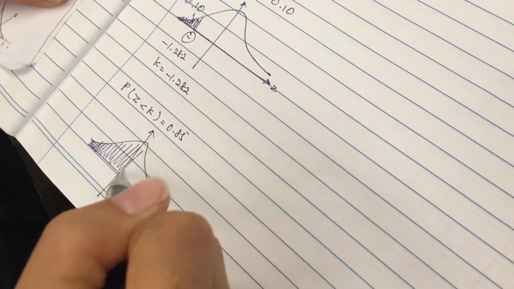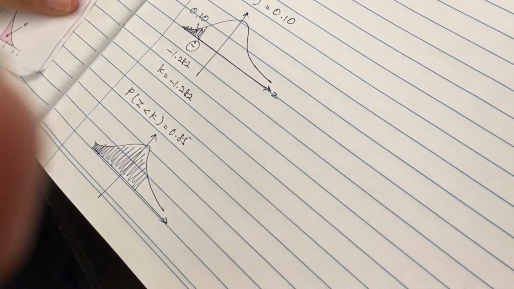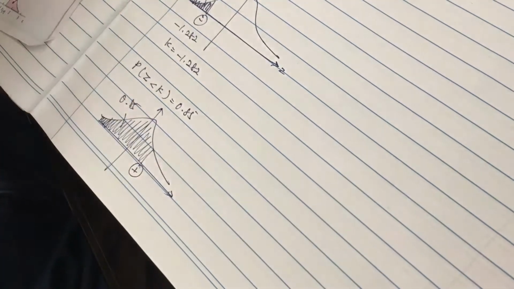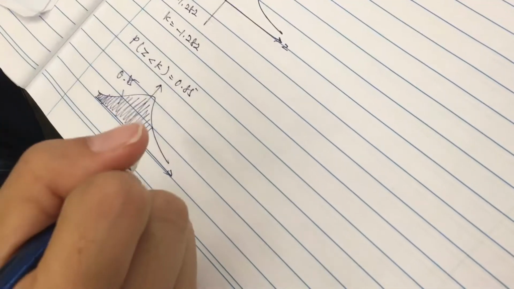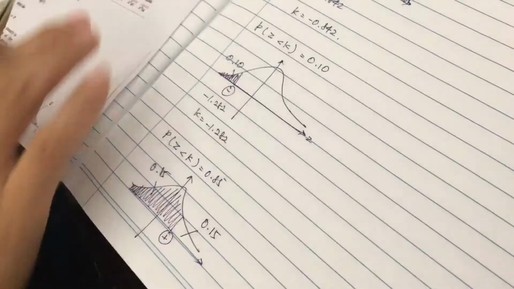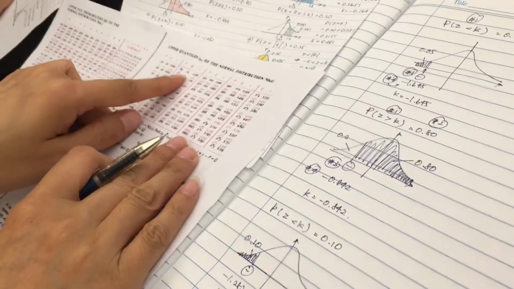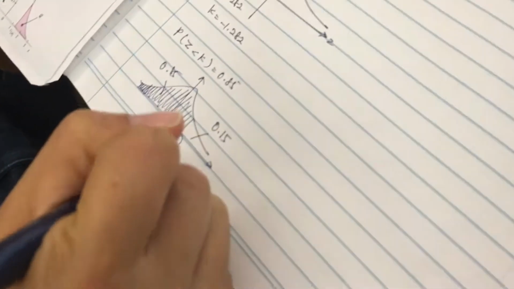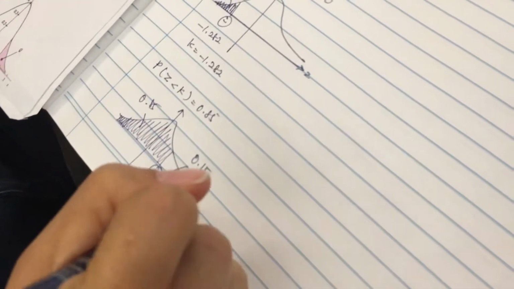So in your picture, this is 0.85, but that's not on the table because it's more than 0.5. So 1 minus 0.85 is 0.15. This is a nice number, so I can look here. Look for the Q, 0.15. Do you see that? Positive 1.036. So therefore my k is 1.036.